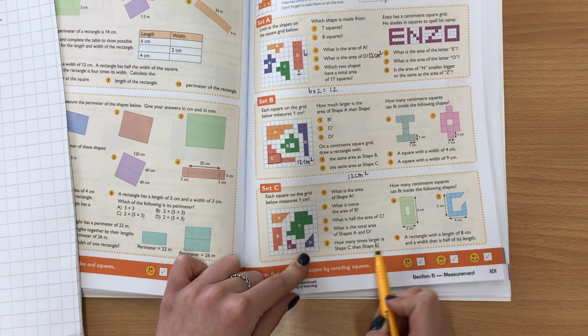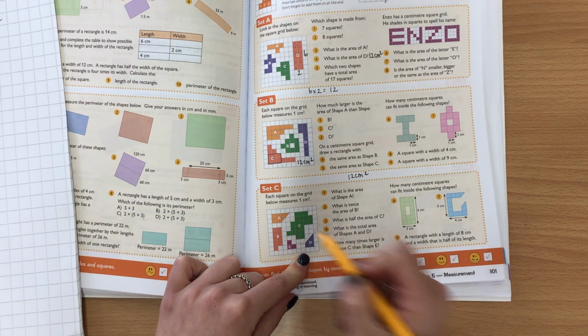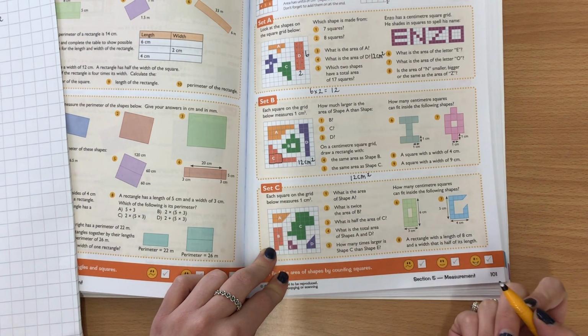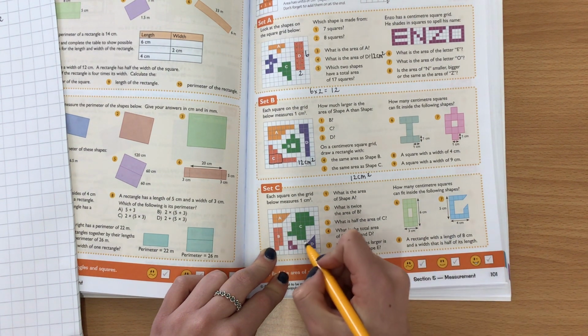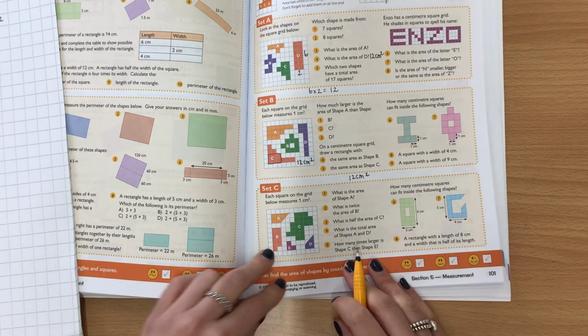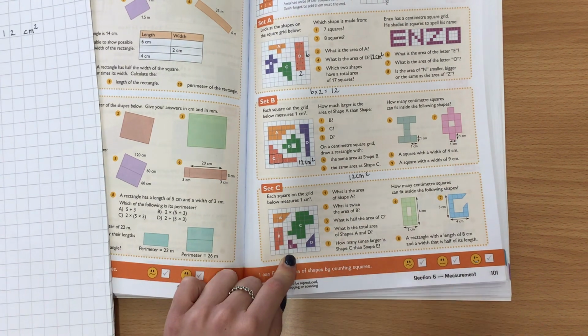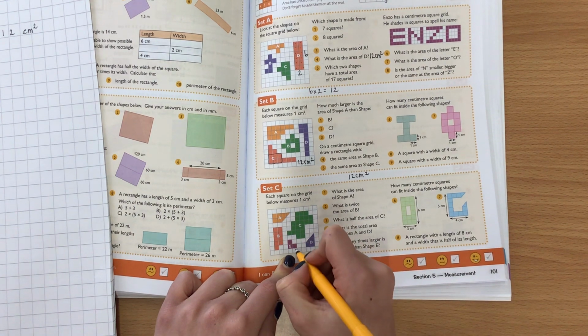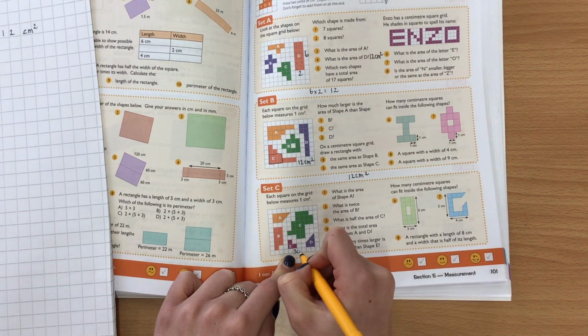How many times larger is shape C than shape E? So if I had shape E, which is 3 squares, I'm seeing how many of these would fit into that shape. So let's look at the area of shape E to start with. Well, that's quite easy. That's just 3. So E is 3 centimetres squared.